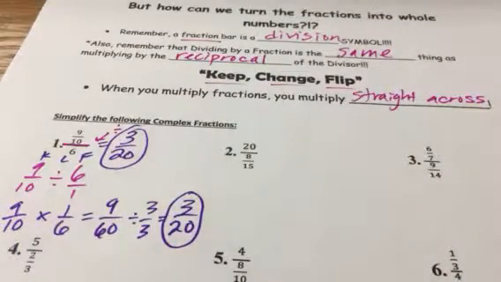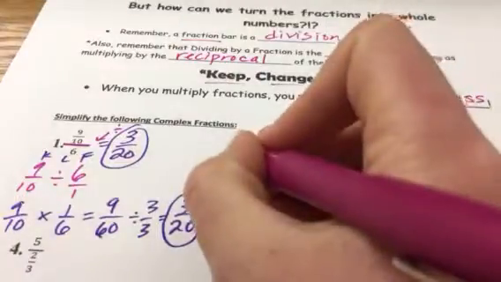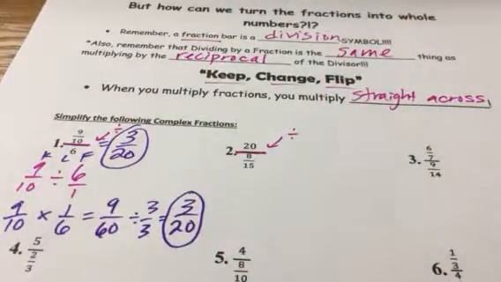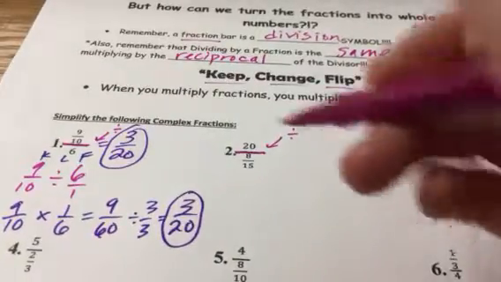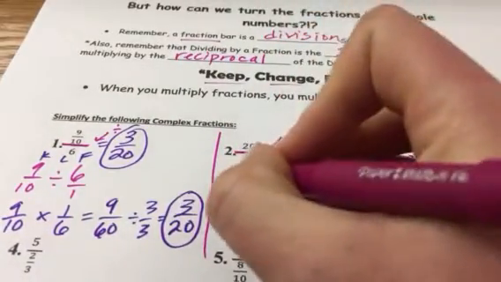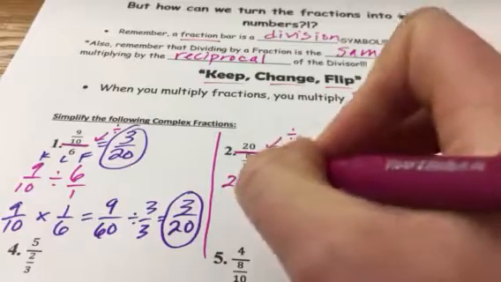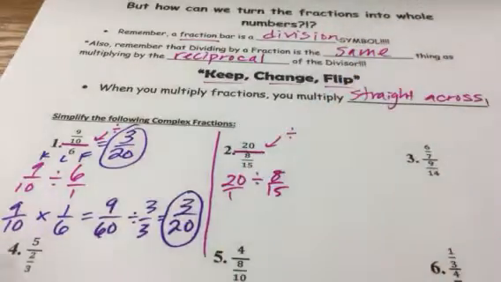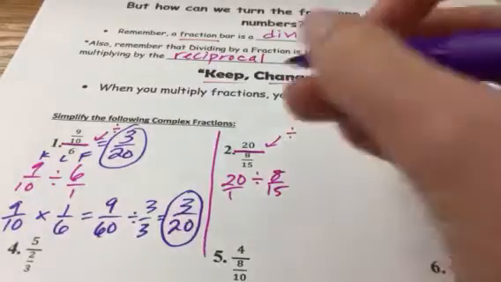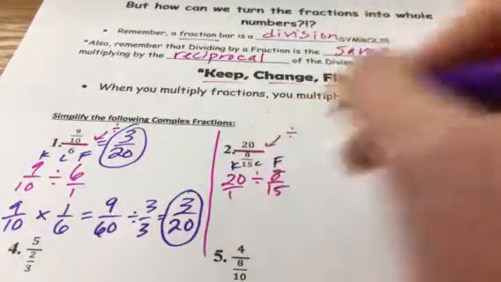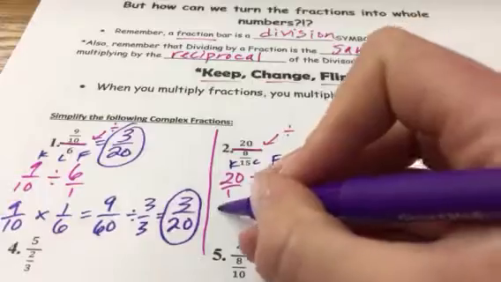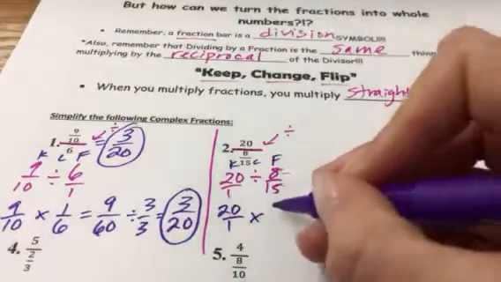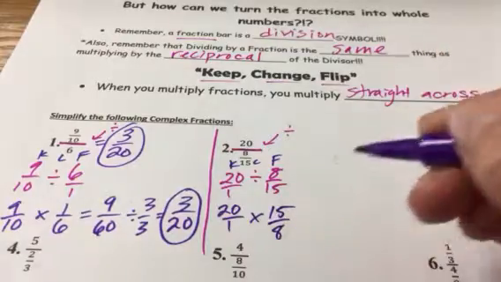Let's take a look at the next one. As you can see, this is the bigger fraction bar, so that's going to be my division symbol. So I've got 20 over 8/15. So this is 20 divided by 8/15. 20 is the same thing as 20 over 1. I'm going to turn this into a multiplication problem by multiplying by the reciprocal. So this is keep this the same. Change that to multiplication, flip this guy.